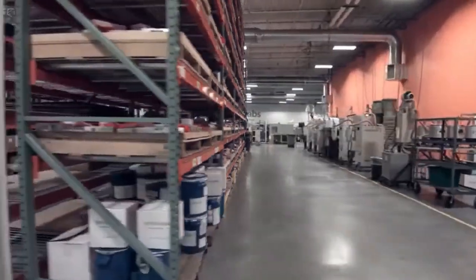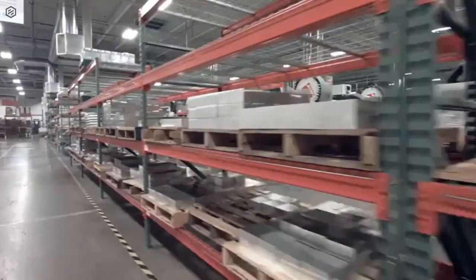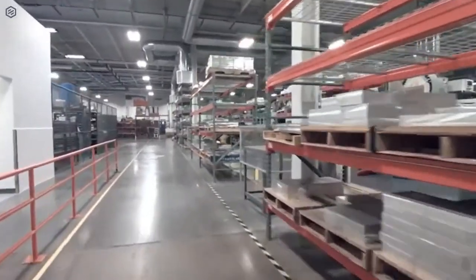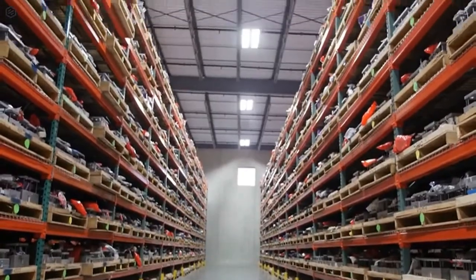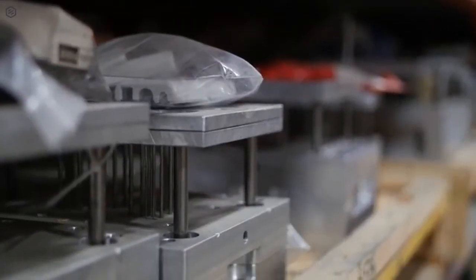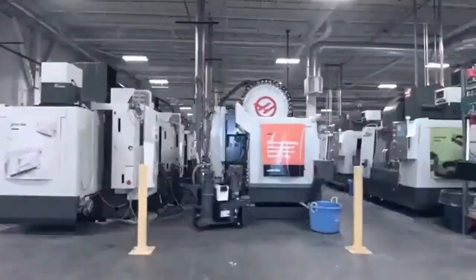Next, let's go check out our machining area. On our way, we'll pass by our stock of thermoplastic resins, raw metal material for molds, and one of our mold storage areas. Every customer mold is stored indefinitely at Proto Labs, and every 2 years or so, we check in with past customers to see if they would like us to continue storing their mold.